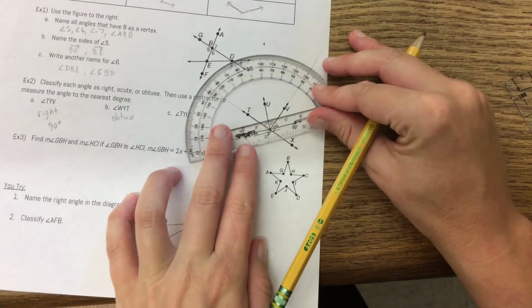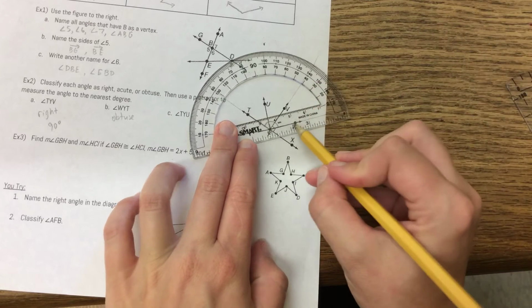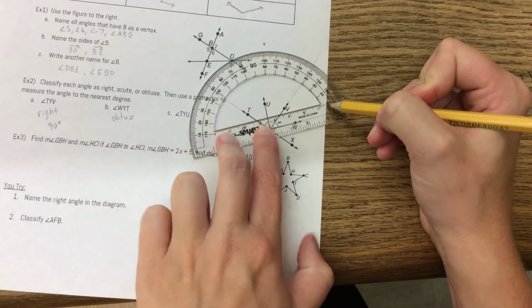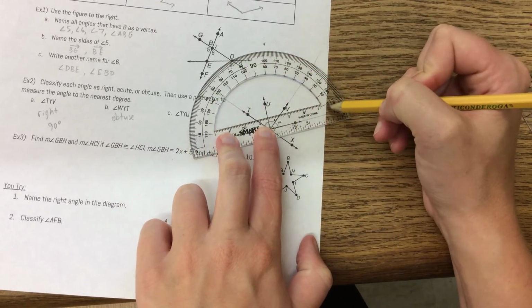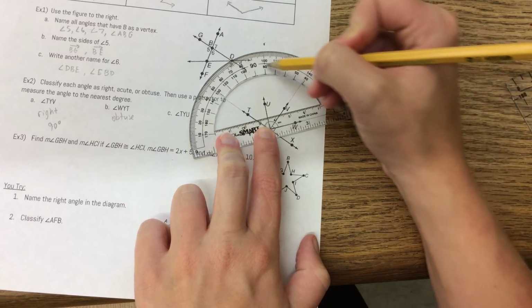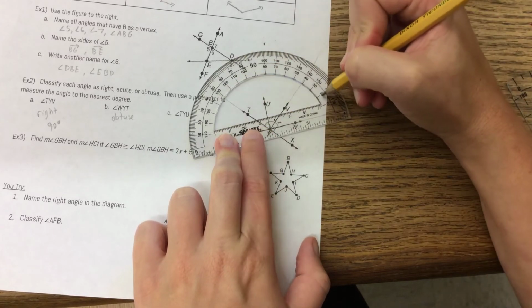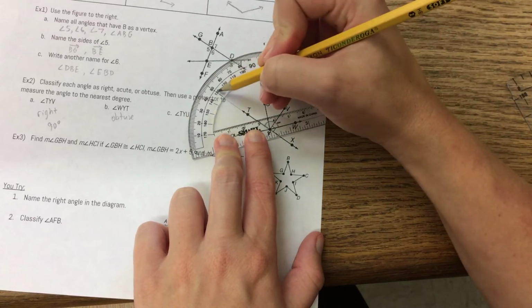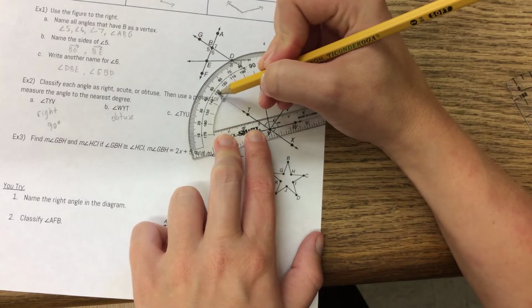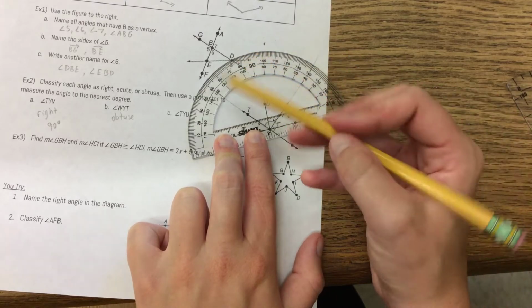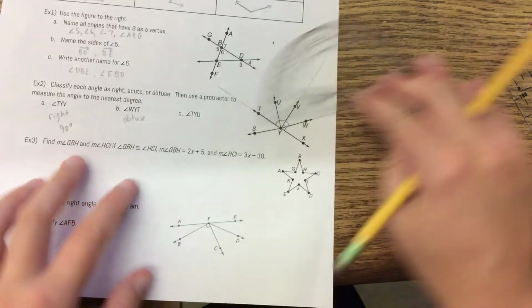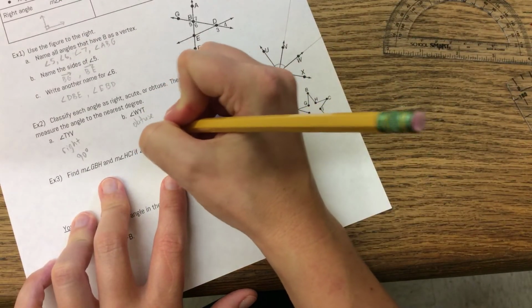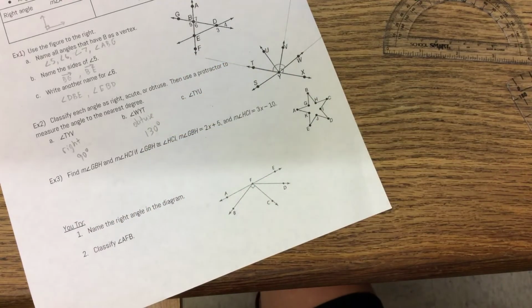Okay, so I'm going from here. Now if I'm measuring from this side, I'm going to start at the lower numbers here because this would start at nothing and go over to my angle. So if I measure along here, that lands at the 130 degree mark. You can see that right there. So this is going to be 130, which does confirm that I said it was obtuse.